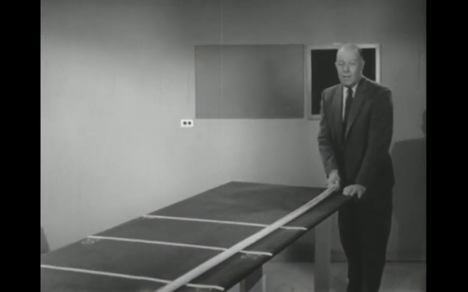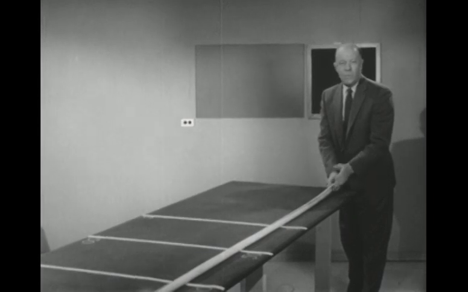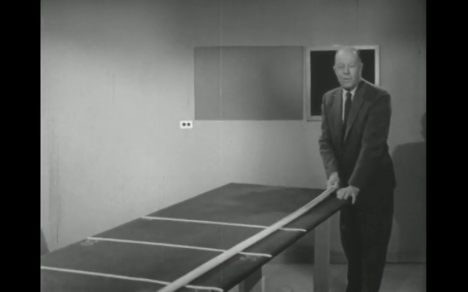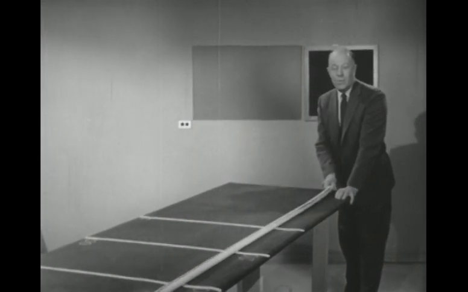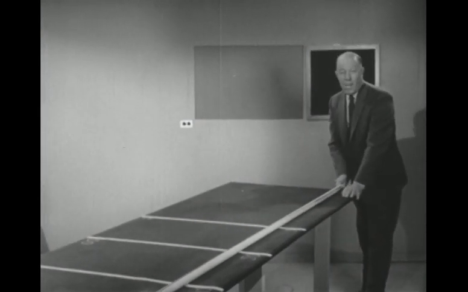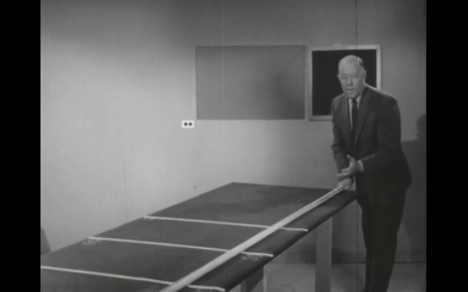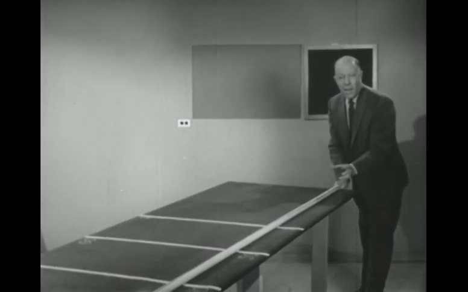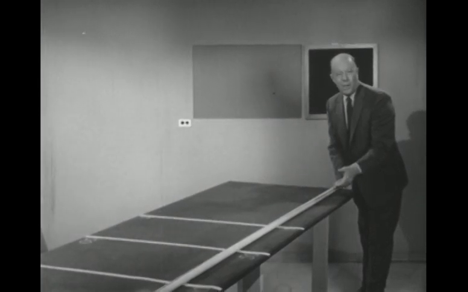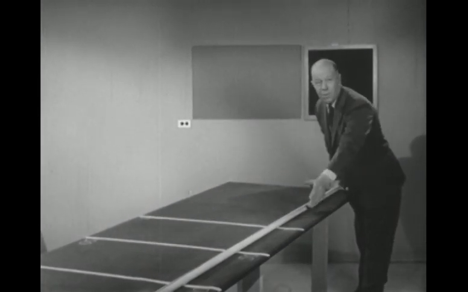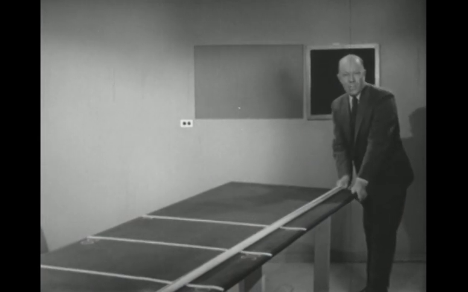Now this time, instead of giving my wrist a quick flip so as to generate a transverse pulse traveling down this tube, I'm going to give the end of it a quick twist, generating a wave of twist which travels down and which I hope you will be able to follow by observing the behavior of the black stripe. Watch this.